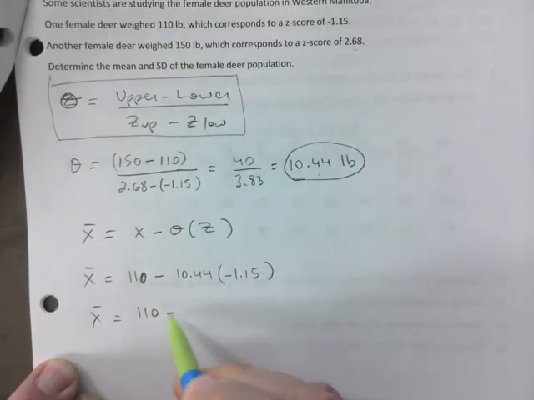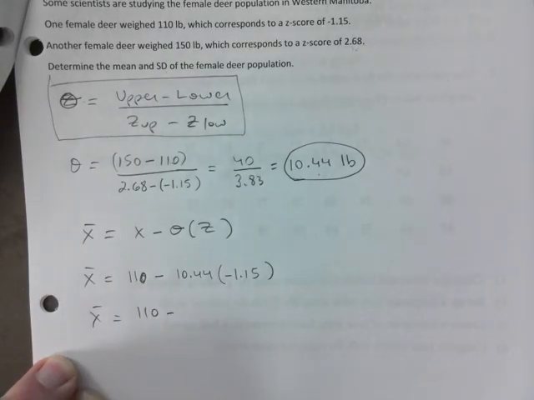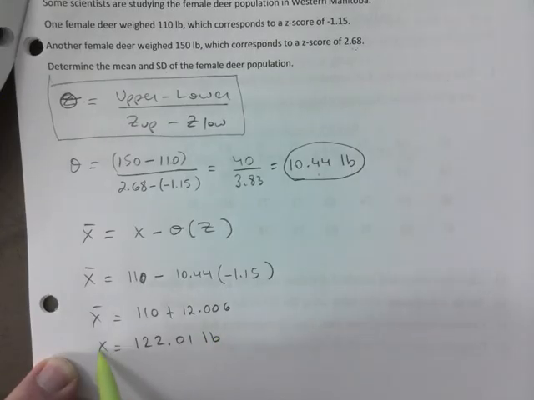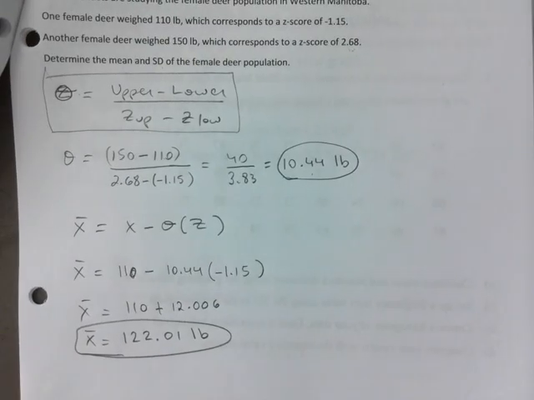This is 110 minus, actually, yeah, 10.44 times negative 1.15. That actually turns into positive 12.006. So that is 122.01 pounds. That's your mean and the standard deviation that goes with it.